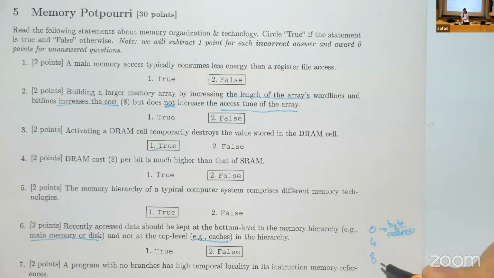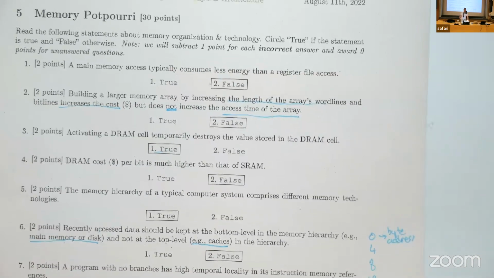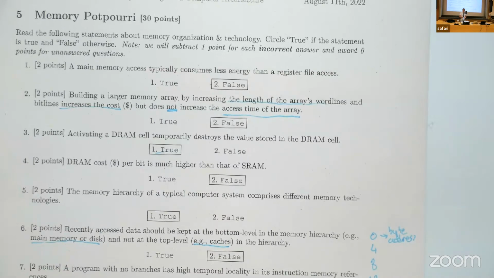We'll have an instruction memory reference stream like this when we execute this program. It will go on forever, and there's no way for this program to access a byte that it accessed before in terms of instruction memory reference, because there are no branches in this program. This means none of the instructions this program brings, it uses twice. That's why there's no temporal locality being exploited here.